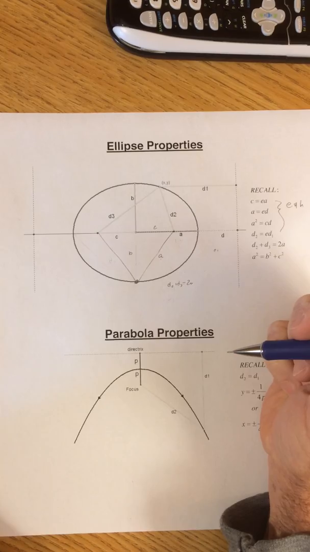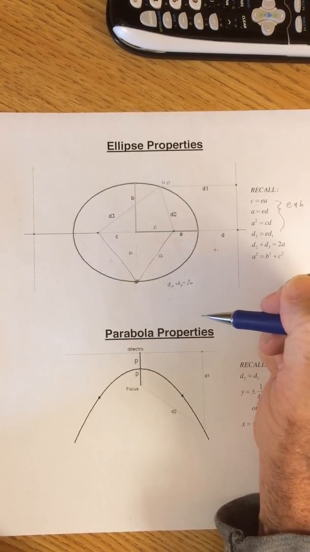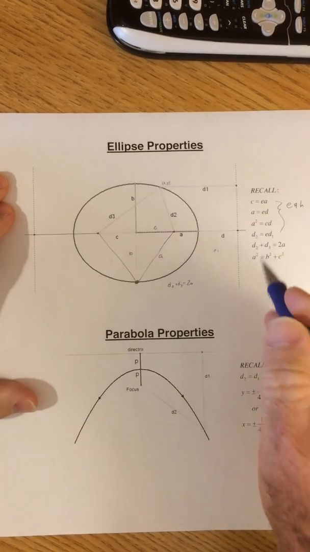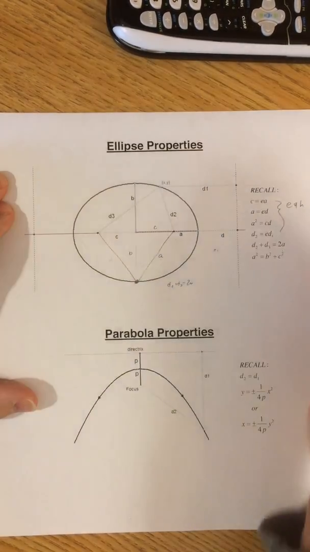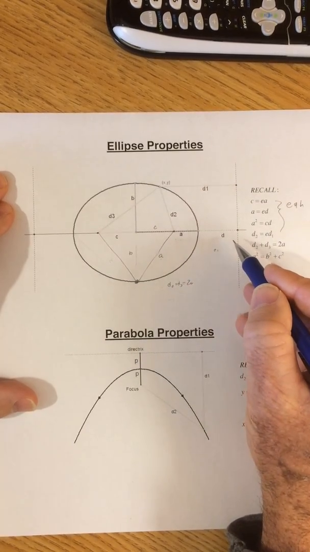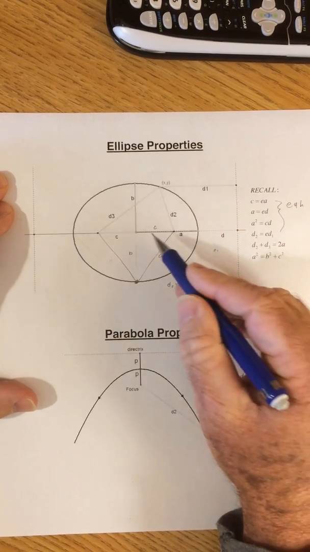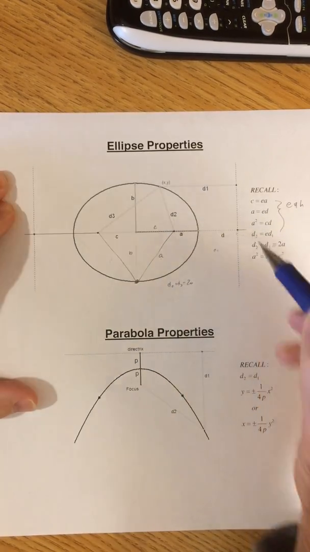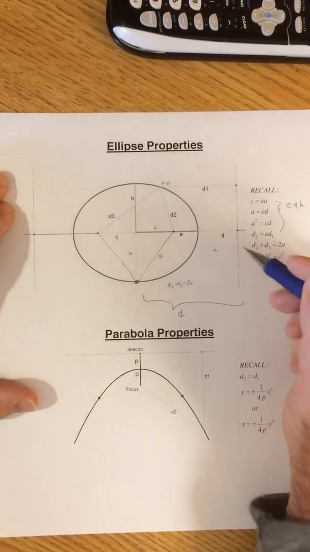Now, if you didn't understand what I talked about right there, you may want to print this thing out and go back and look at it. A couple other things about this. Here's the directrix. And it's hard to see in this diagram, but it's not as hard to see in the color diagram. But this distance from the center of the ellipse to the directrix is known as D with no subscript.